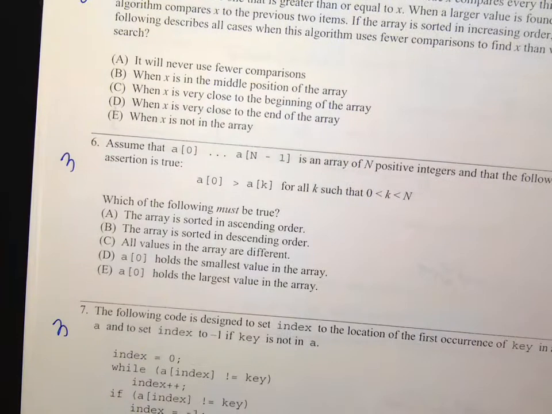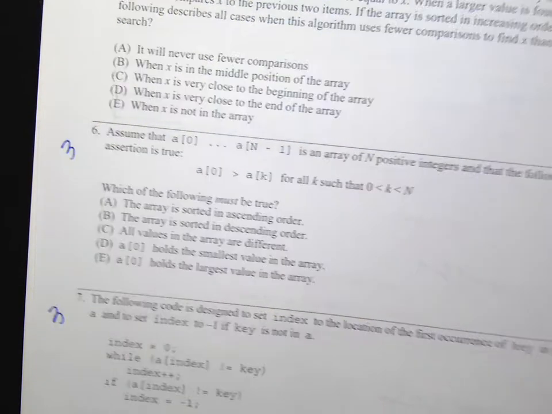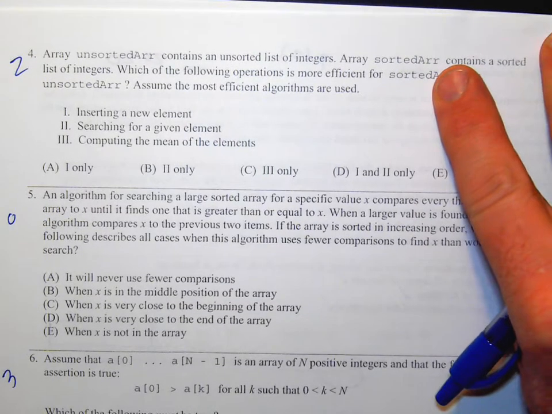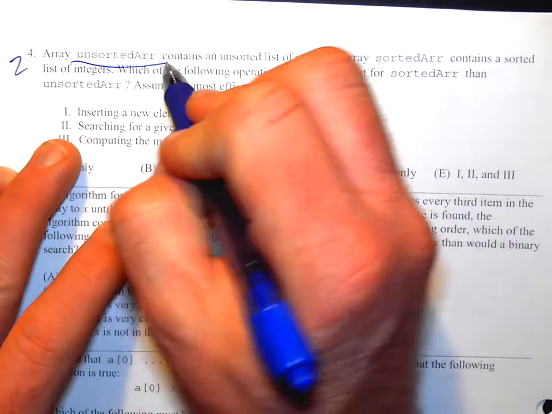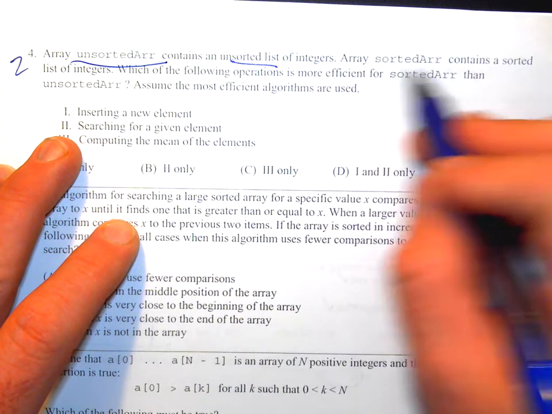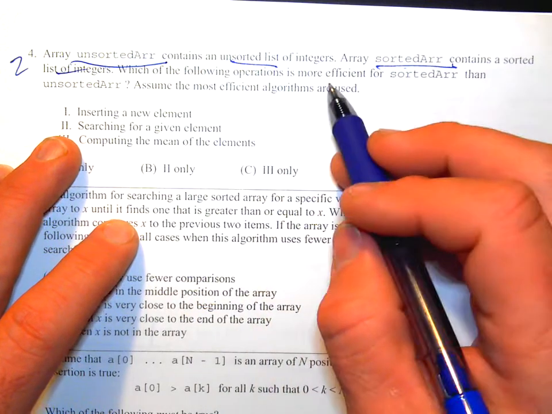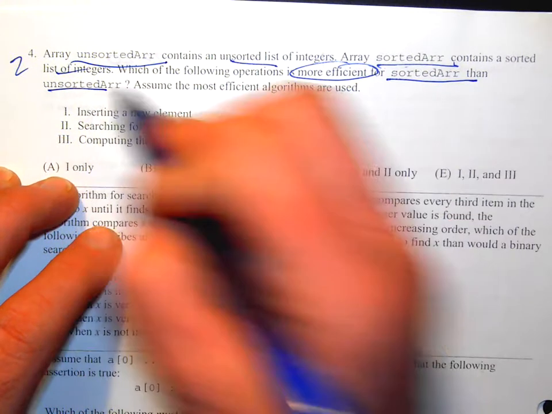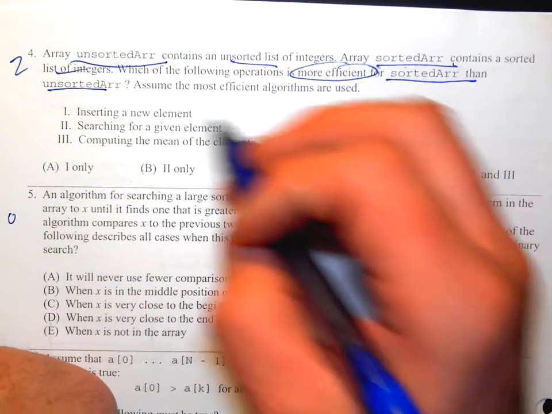Number 4 says: unsorted array, unsorted list, sorted array, sorted list. Which of the following operations is more efficient for sorted than unsorted? Inserting a new element.